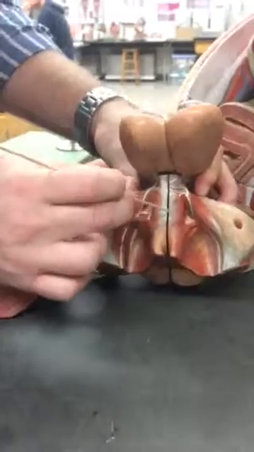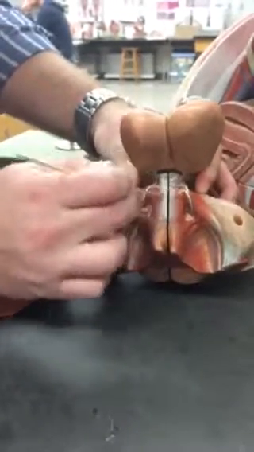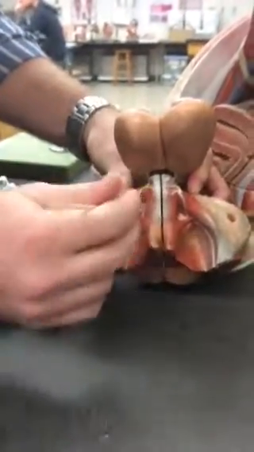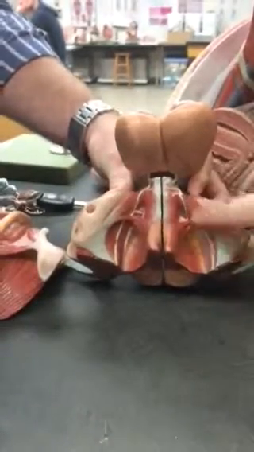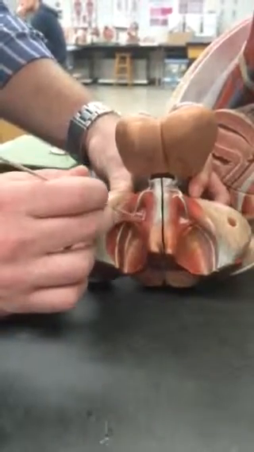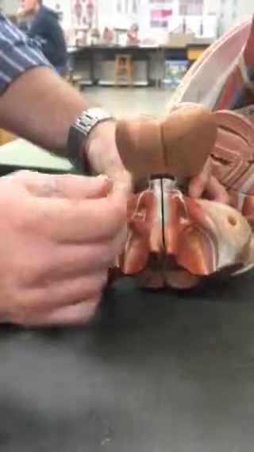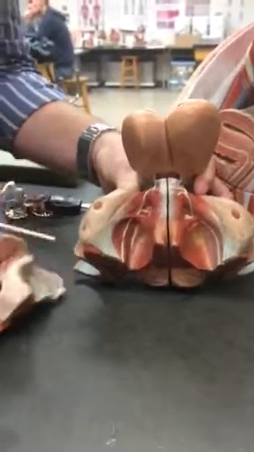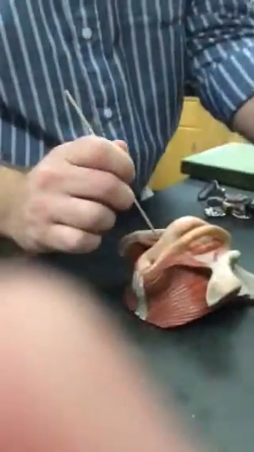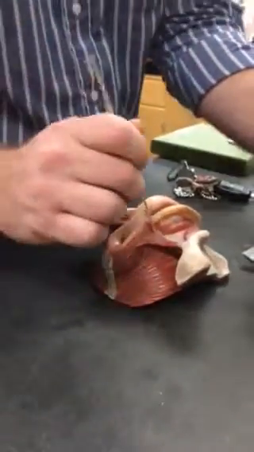These guys, that's the bulbospongiosus muscle. Kind of looks bulb-like. So this is bulbous, and these are the superficial transverse perineal muscles. But on the female, those bulbospongiosus muscles go on either side of the vaginal opening. Here they're just together.